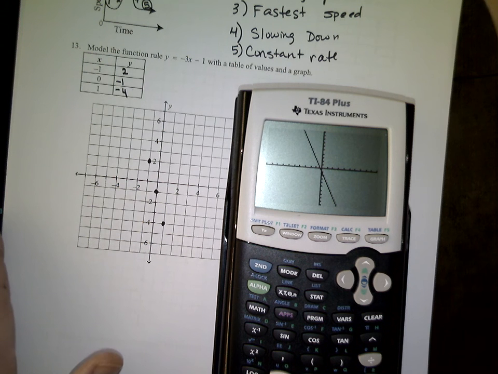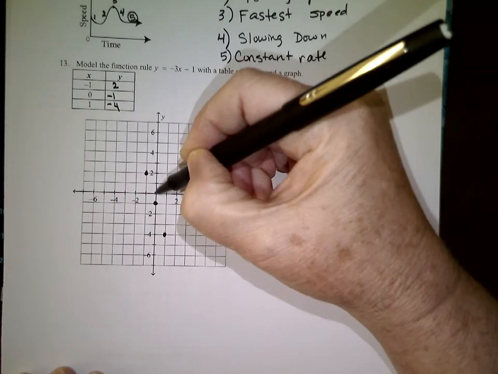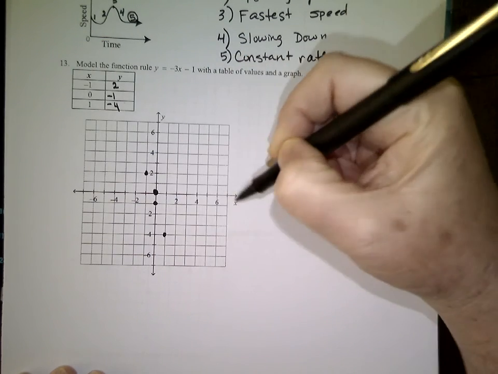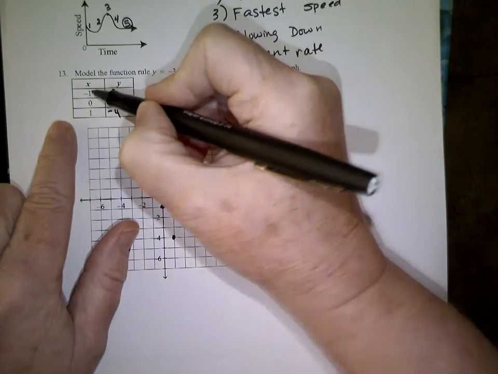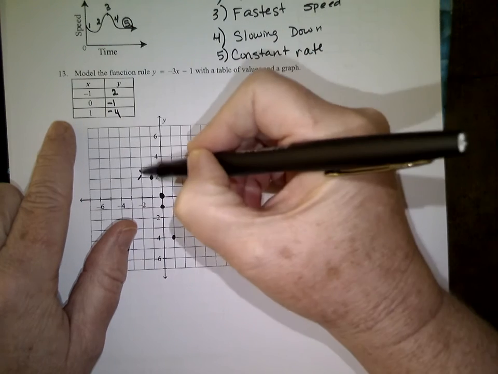Now, do you have a question about this problem? Yes, yes, it does. Positive. This is 0, 0 right here. Well, x is negative, okay?